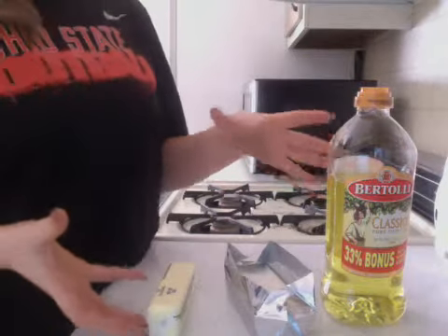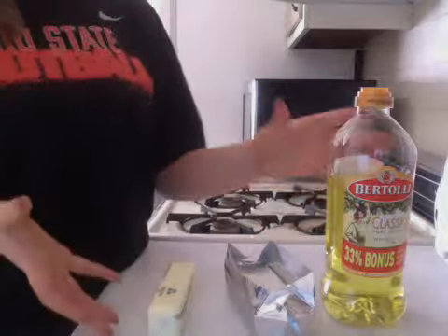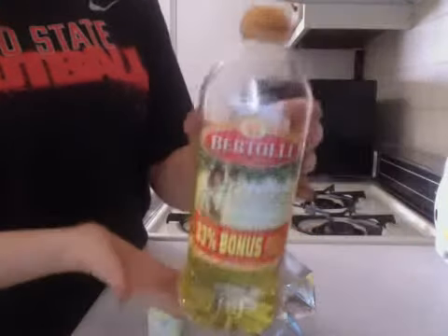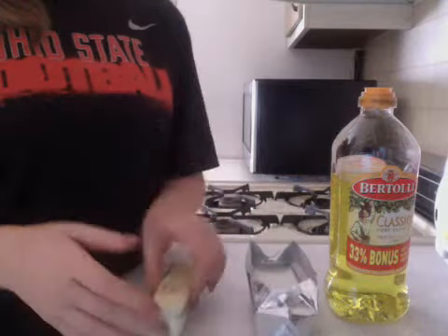Hi, my name is Paige Nato, and today I'm going to be talking to you about lipids, more specifically the chemical structure and the different types of lipids that there are. Now, all three of these that I have right here are different types of lipids. This is olive oil, this is shortening, and this is butter.